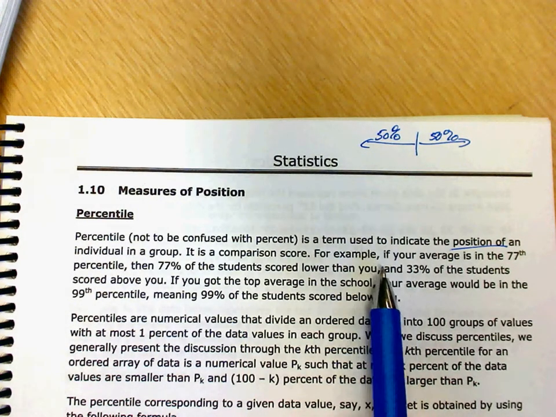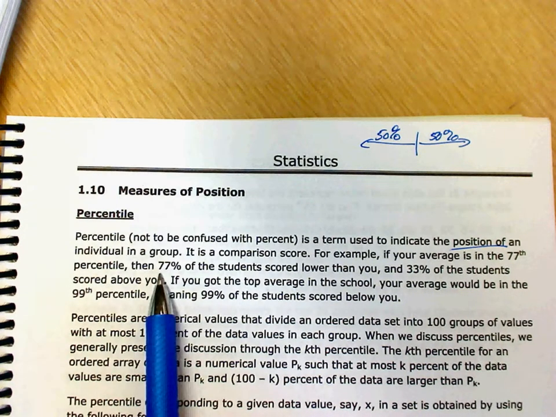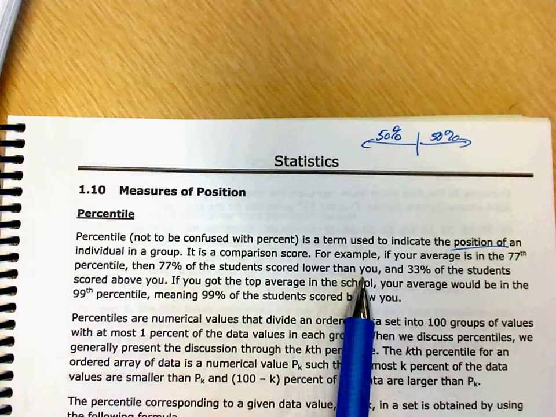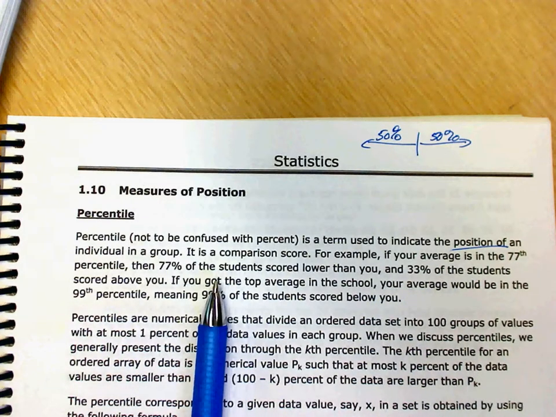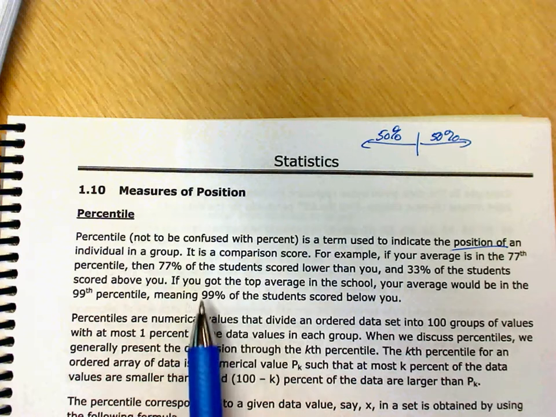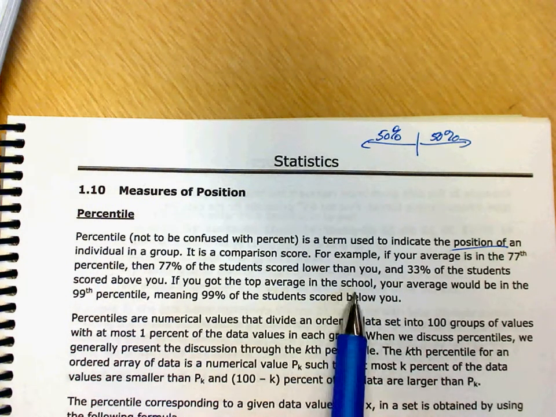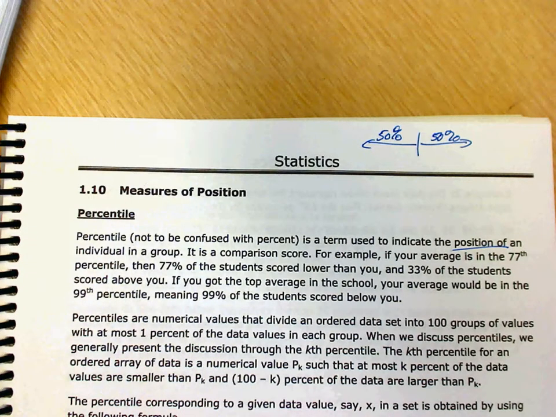For example, if your average is in the 77th percentile, then 77% of the students scored lower than you, and 23% of the students scored above you. It's not an exact measurement, it's approximate. Remember, more often than not, statistics is not an exact science. If you got the top average in your school, your average would be in the 99th percentile, meaning 99% of the students scored below you.